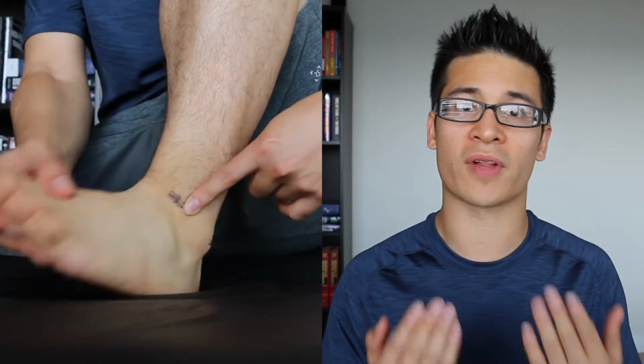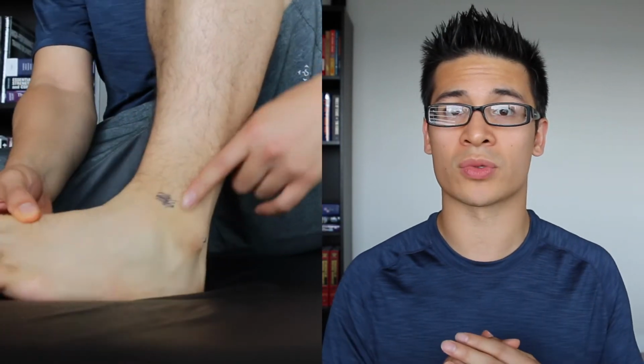High ankle sprains are common in contact sports. So football, basketball, soccer, and hockey are some of the sports that high ankle sprains are a little bit more common in. What ends up happening is the ankle is forced into dorsiflexion and external rotation. So essentially what happens is the ankle flexes up and rotates out. And this causes an injury to the ligaments that connect the tibia and the fibula bone, so the two bones that make up the lower leg.